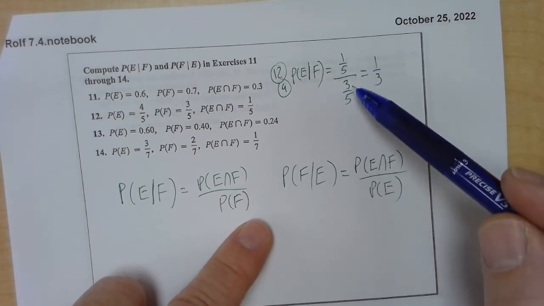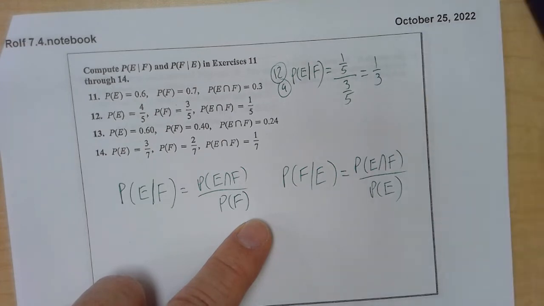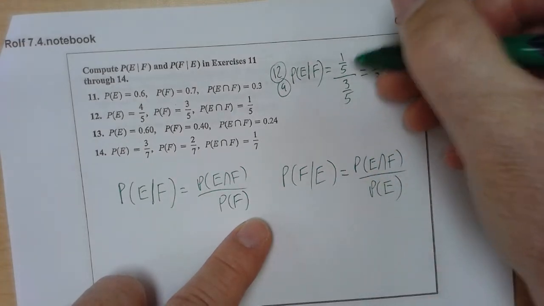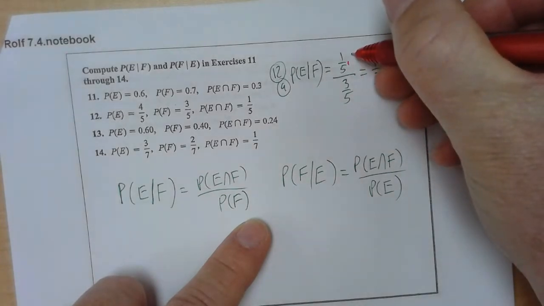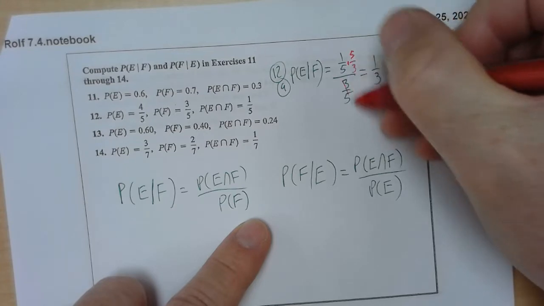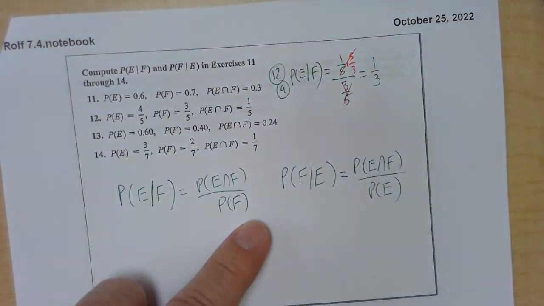So 1/5 divided by 3/5 is 1/3. If you don't remember that, keep, switch, flip, or whatever you want to call it, right? So that would flip over and that would cancel out, so it'd be 1/3. Or you can type it in the calculator.